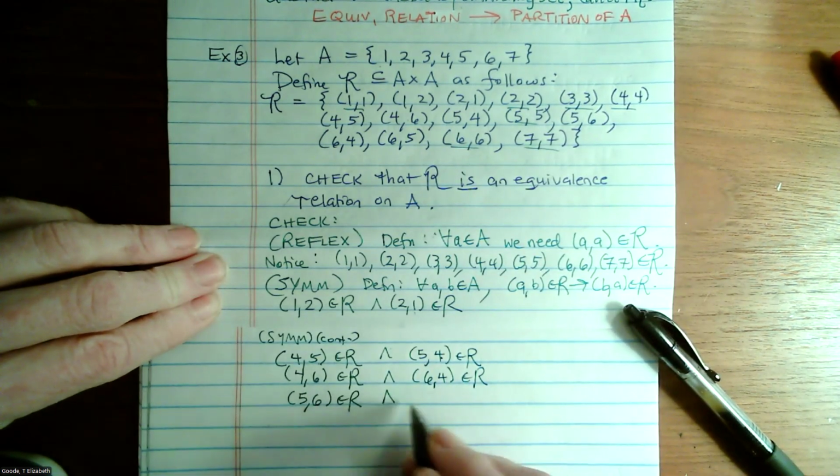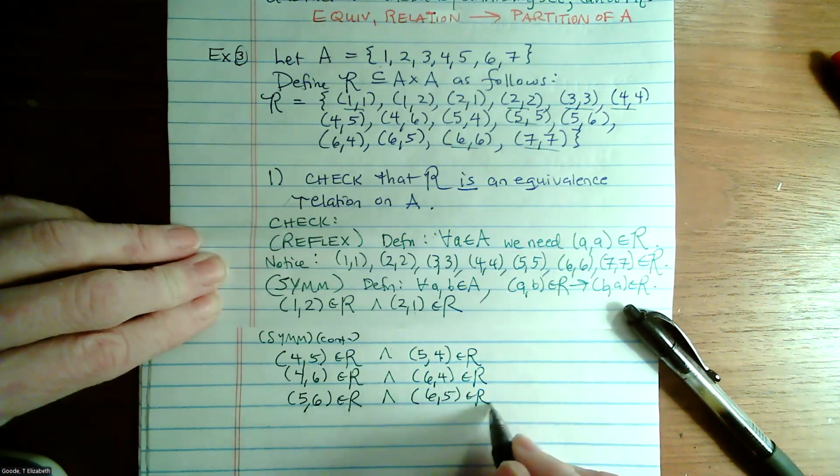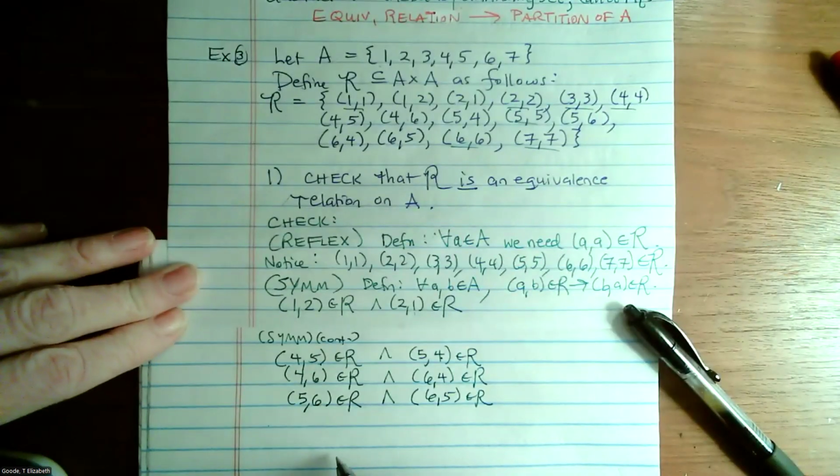What do we need also to check for? What are we looking to see? 6 5. And it's there. And that does the symmetry check.